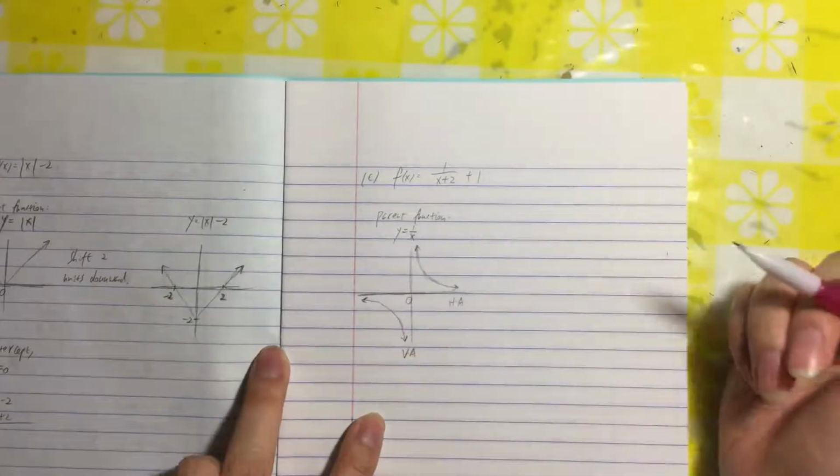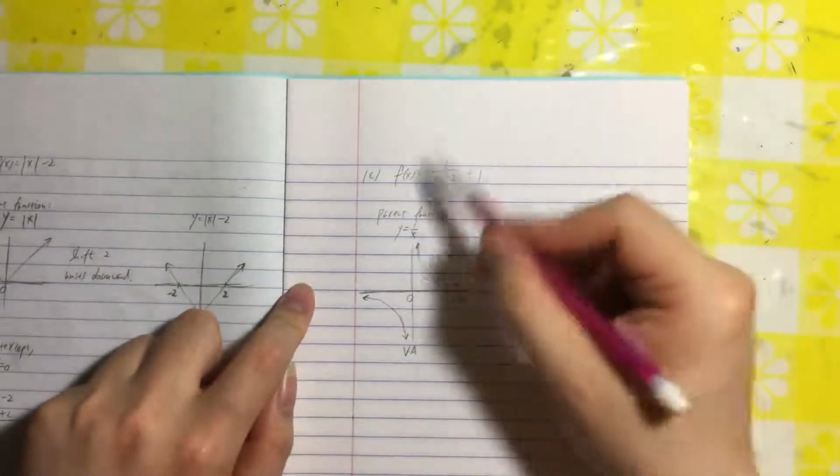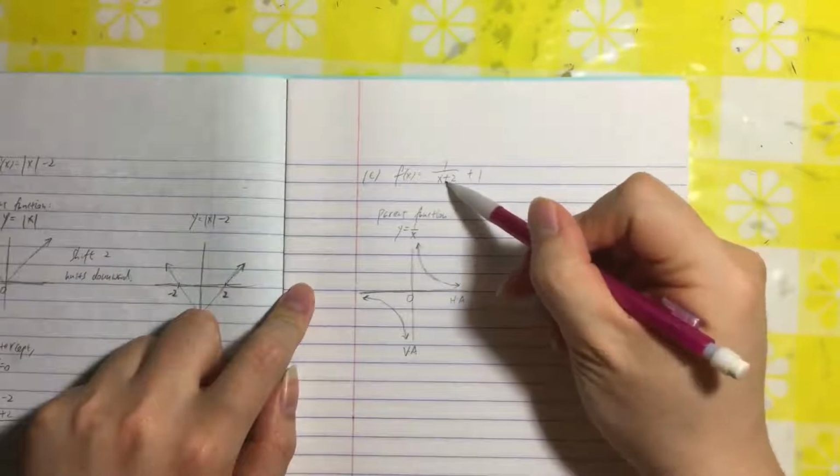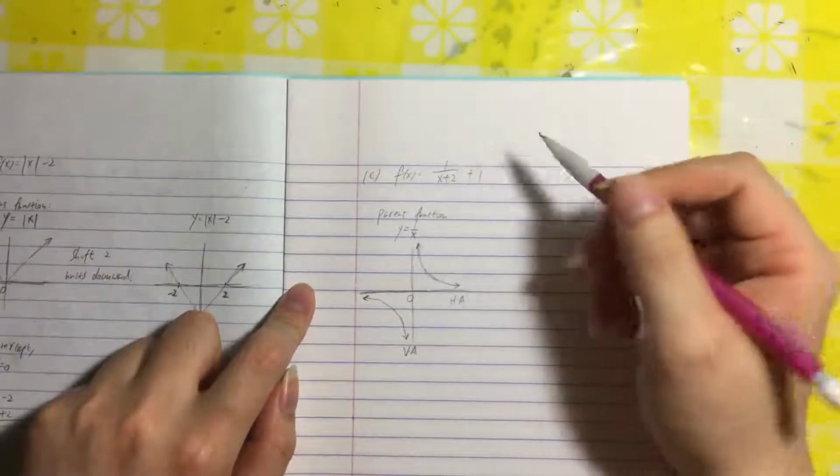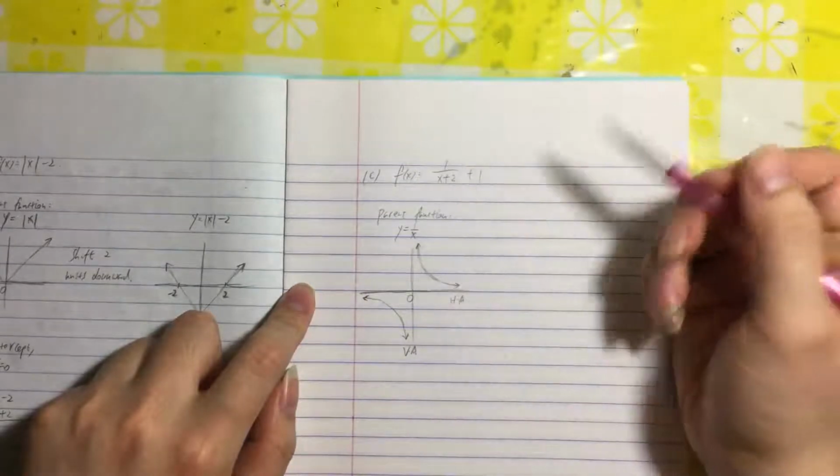Those are called asymptotes. Now, here, we add 2 to x first, and then add 1 to the entire function. So in order to get this function, we take 2 steps.